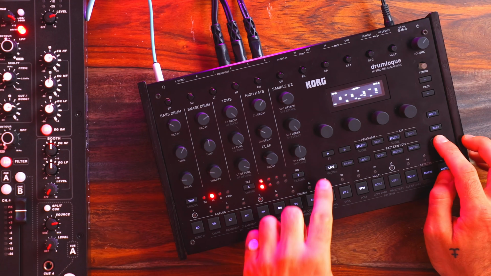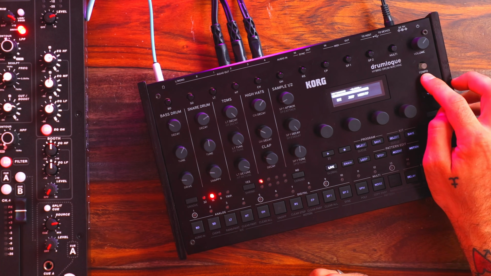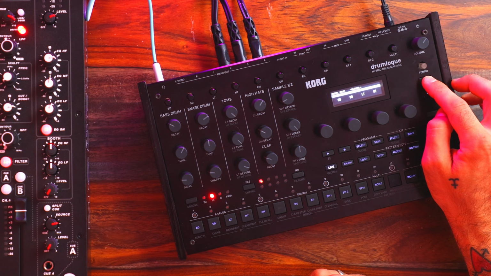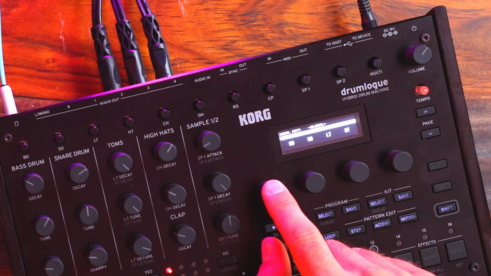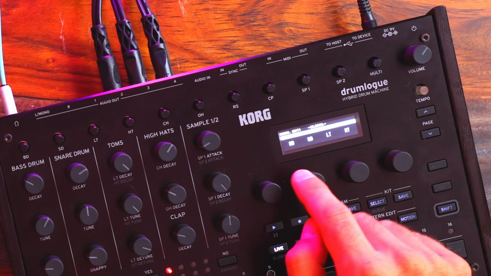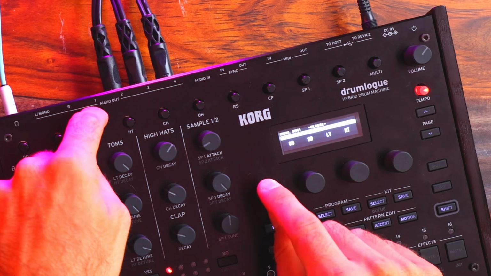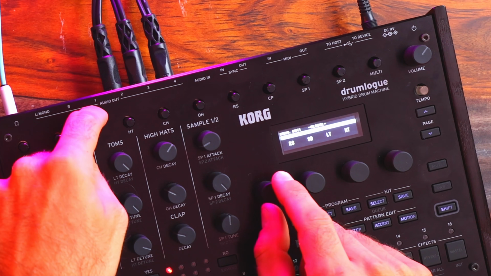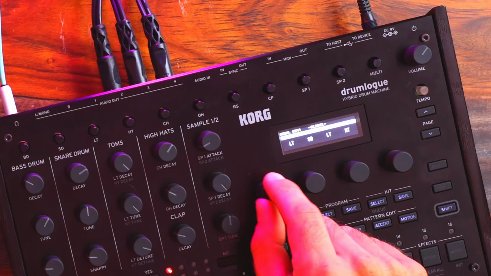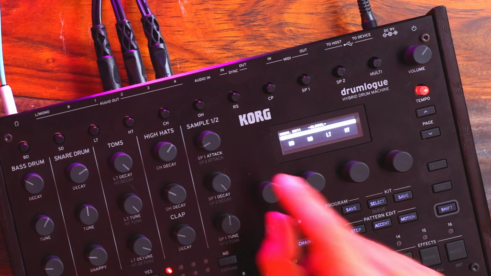Another thing I should definitely mention before moving on to polymeters: Shift Live, and I'll head over to, there it is, individual out. I could change which out is which drum. So if I want this one to be something that's not analog perhaps, like a clap, I could do that. But for now, I will keep it to just the analog drums.